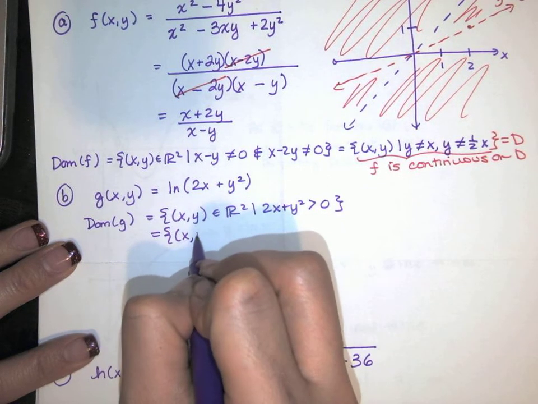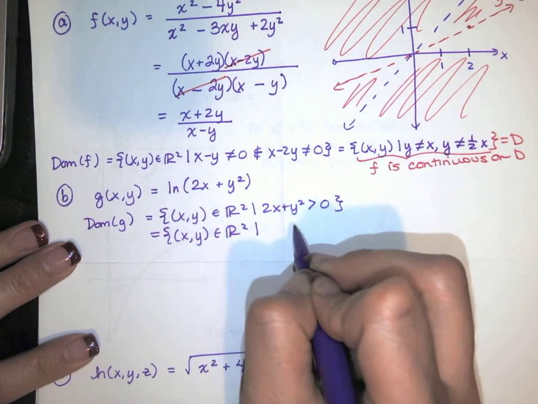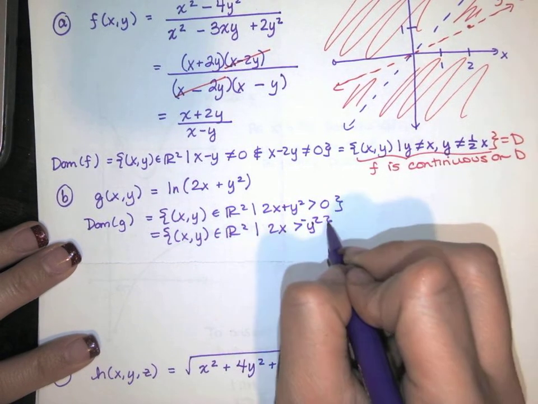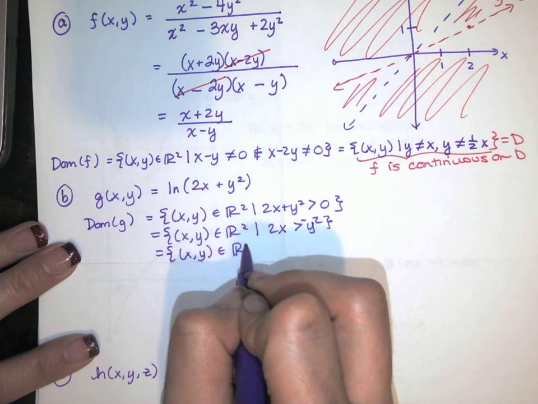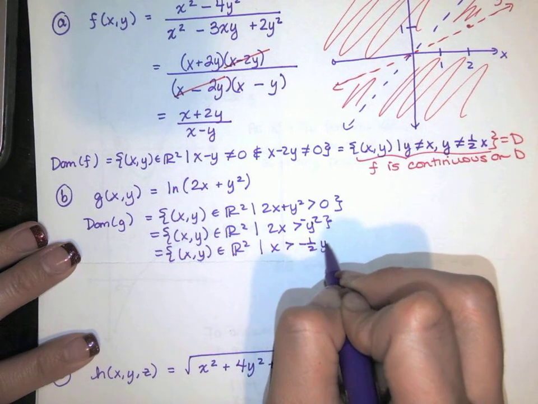So I'm going to take that and solve for x. So if 2x is greater than negative y squared, or if I divide both sides by 2, I get x is greater than negative 1/2 y squared.